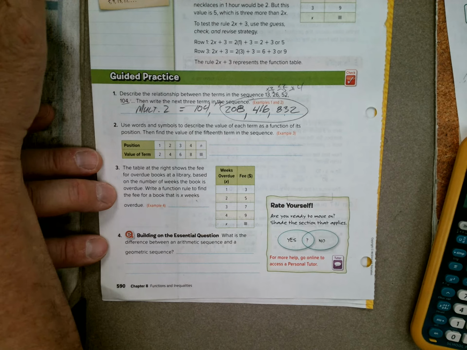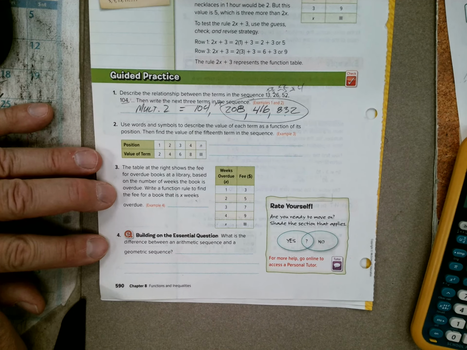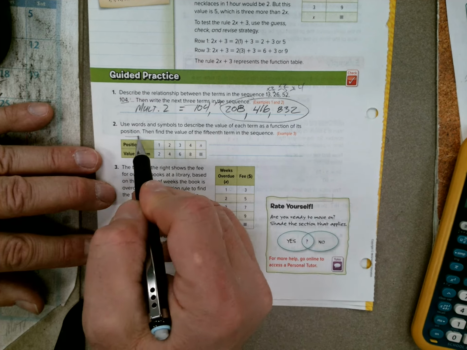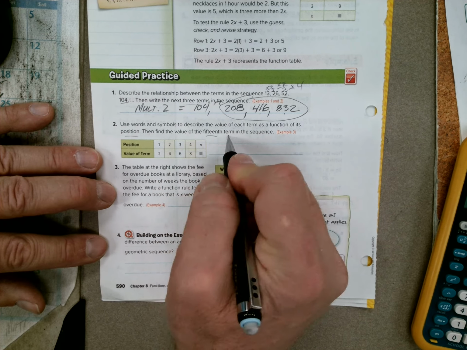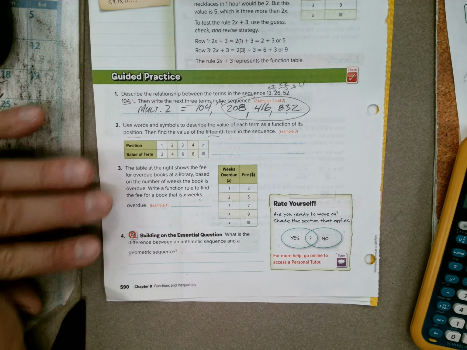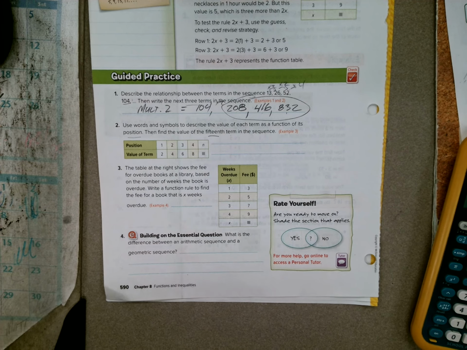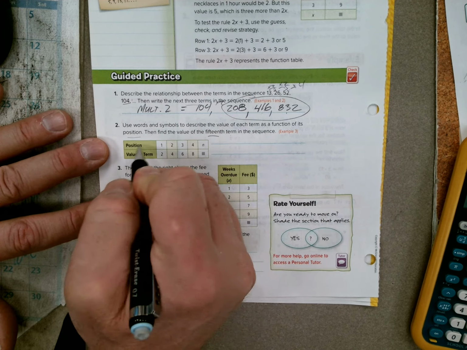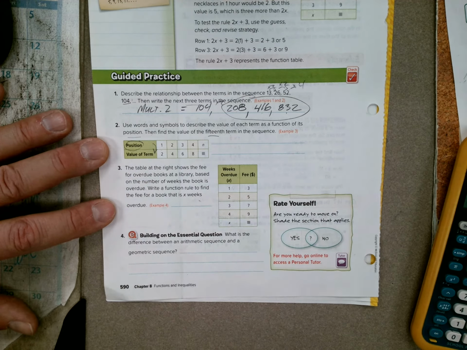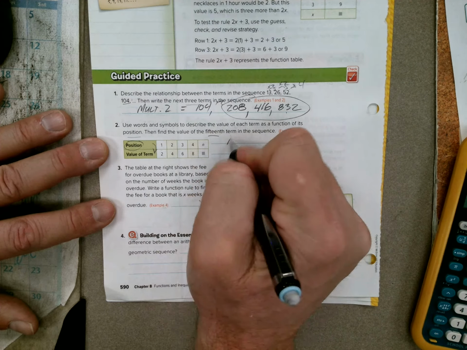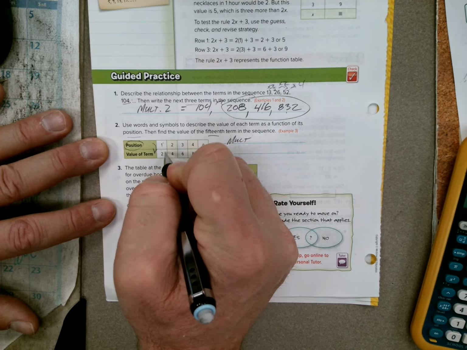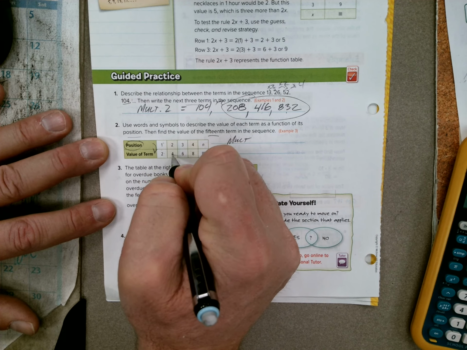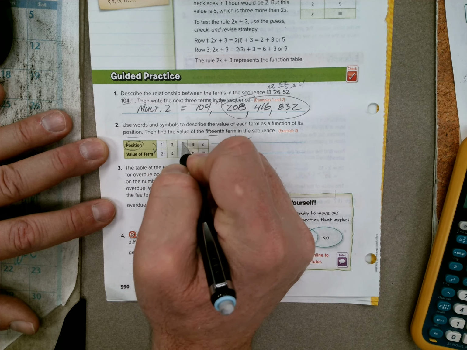Use words to describe the value of each term as a function of its position. Then find the value of the 15th term in the sequence. When we look at this, we have to see what is going on here. What is the rule? How are we getting from the position to the value of the term? That's what they're talking about. We're going to multiply, it looks like to me, because 1 times 2 is 2. 2 times 2 is 4. The third, 2 times 3 is 6.